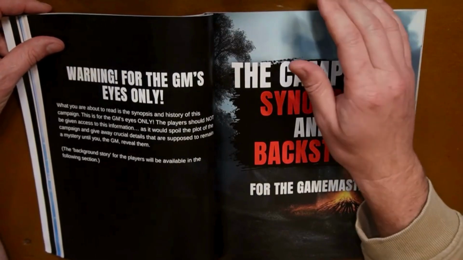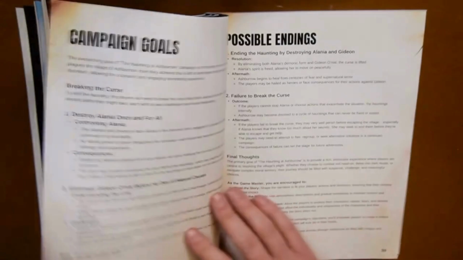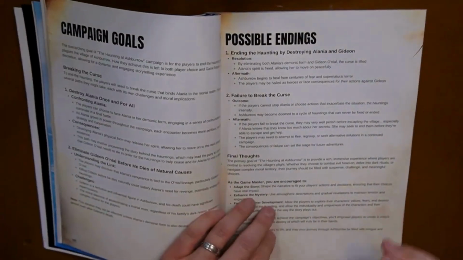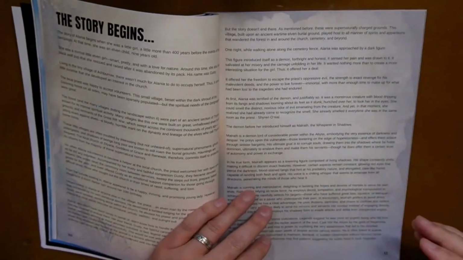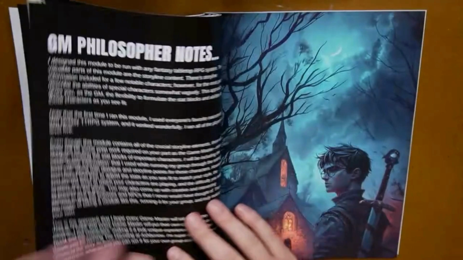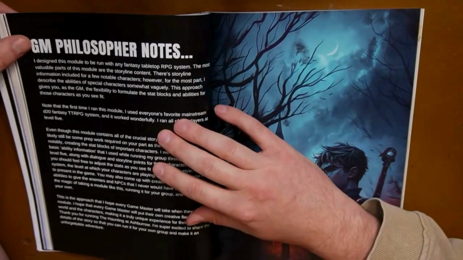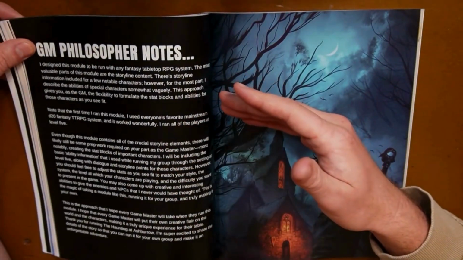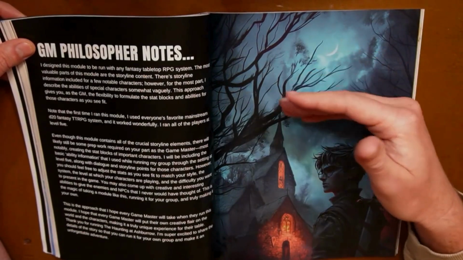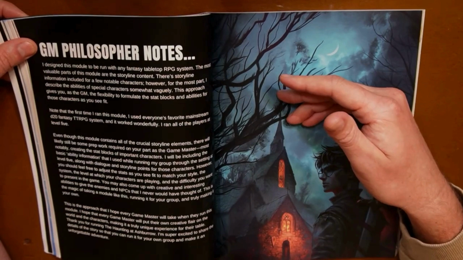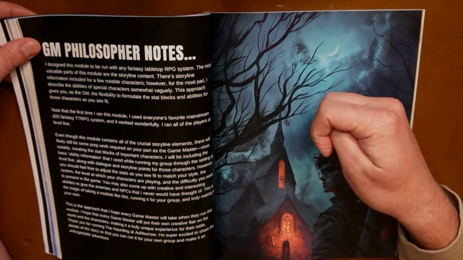And then character arcs. One thing that's not written in here, because it can't be written in here, is the importance of character arcs. And the importance of character arcs to a campaign cannot be understated. I have a lot of information in here about the story, but a huge part of the story is what happens with the characters themselves.